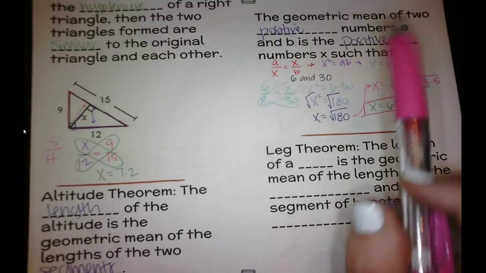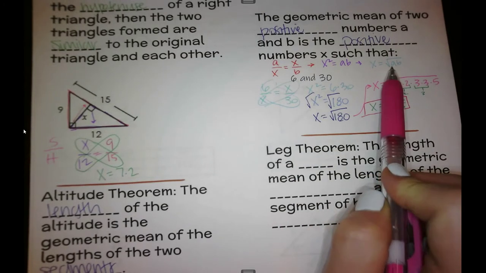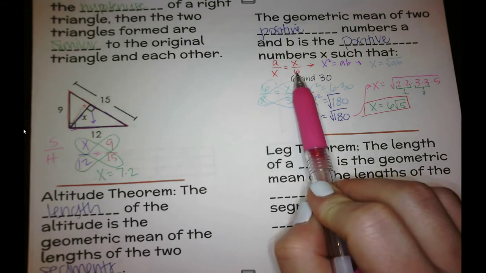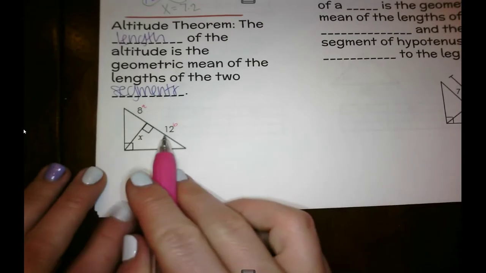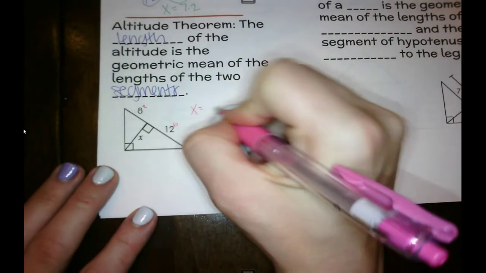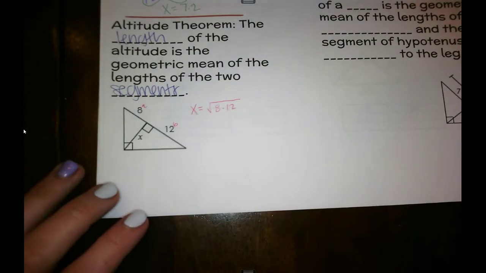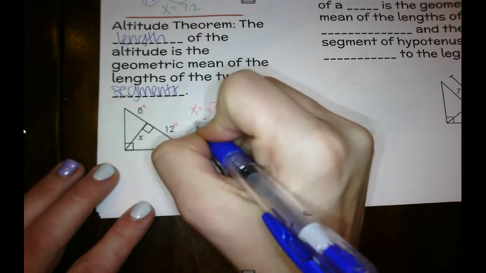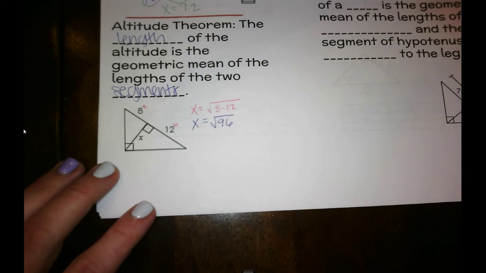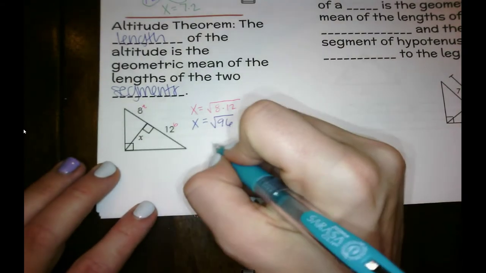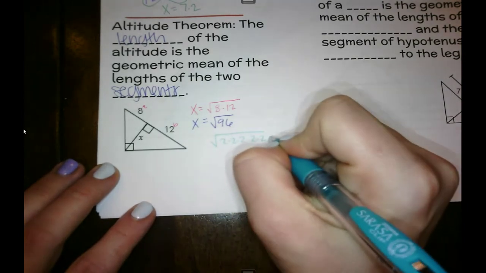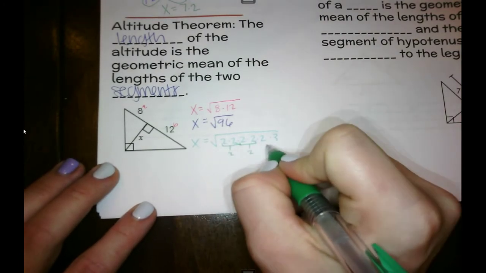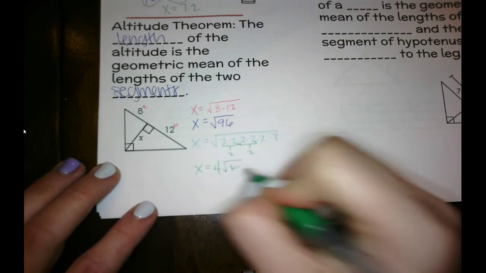So the reason why it might be helpful to put it in this form is maybe you have the value of x, you have the altitude, and you're trying to find one of these lengths. But this one is just a and b, so we can just say that x equals the square root of 8 times 12. 8 times 12 is 96. Okay, let's see what are the factors of 96. 2, 2, 2, 2, 2, 3. Pulling out my pairs, we've got 2, 2, and then those are left inside. So x equals 4 square root of 6.